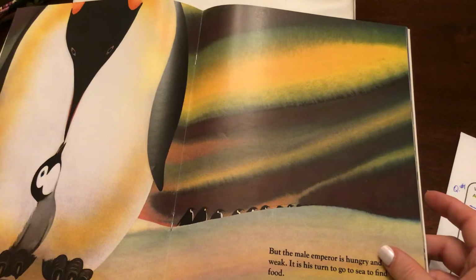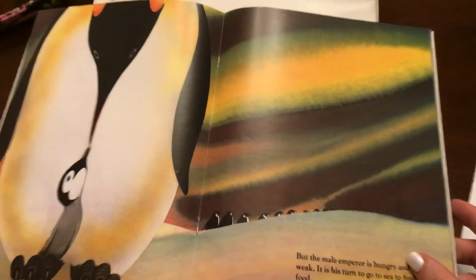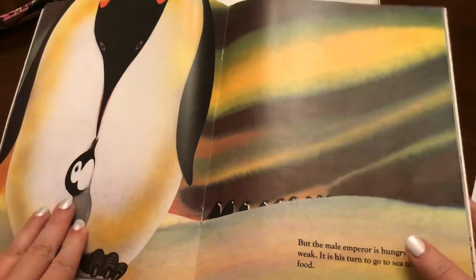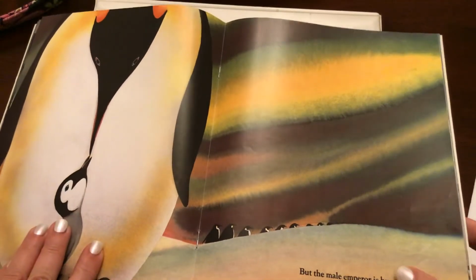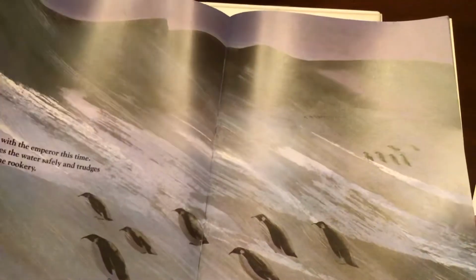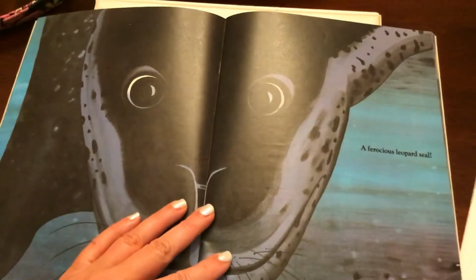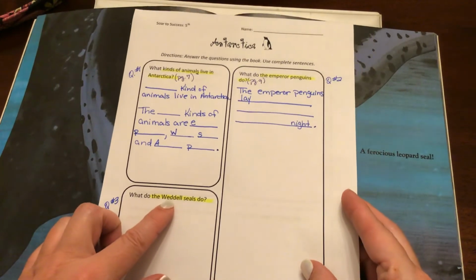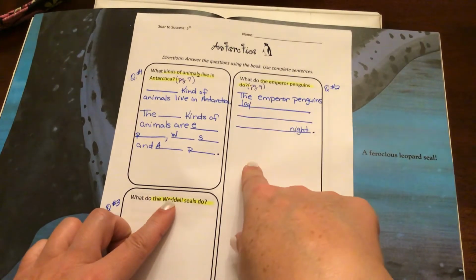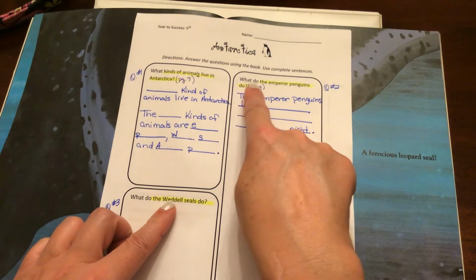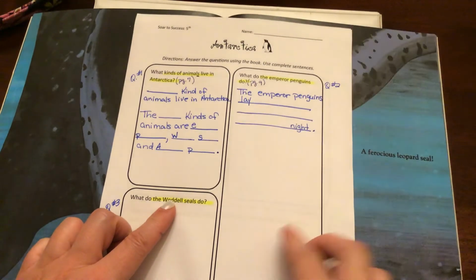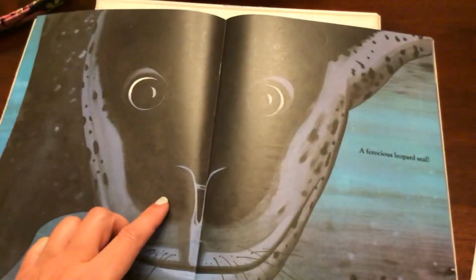So we will see what happens with the moms and the dads as the moms come back from the ocean and the dads go back out to sea. So I'm not sure we'll find anything to answer question 3 because we haven't had anything mentioned about a wattle seal, but I think we could probably add a second sentence to what do the emperor penguins do. So I guess we might add a sentence to question number 2. So let's see how this goes.